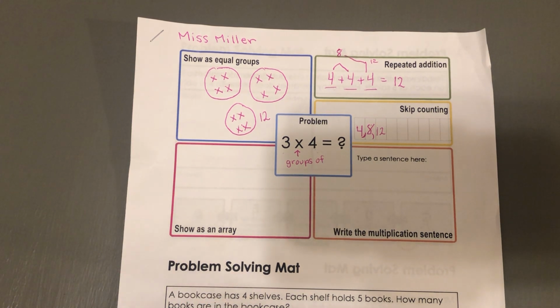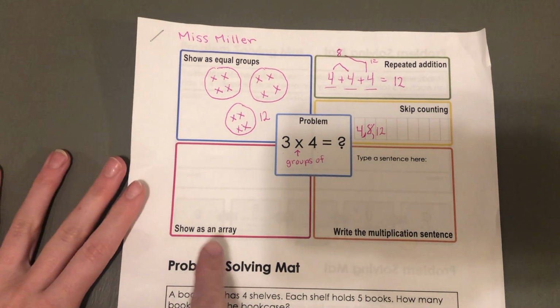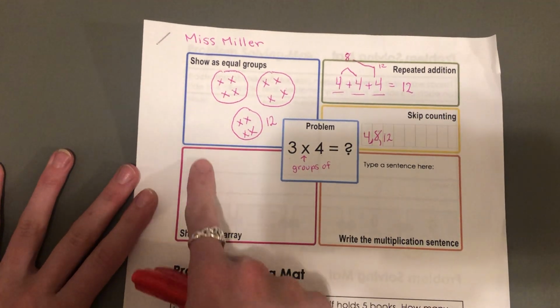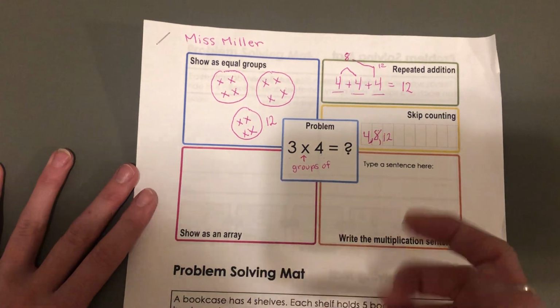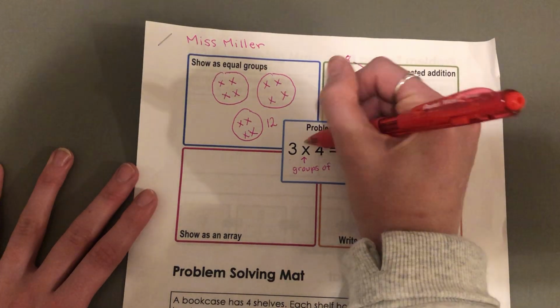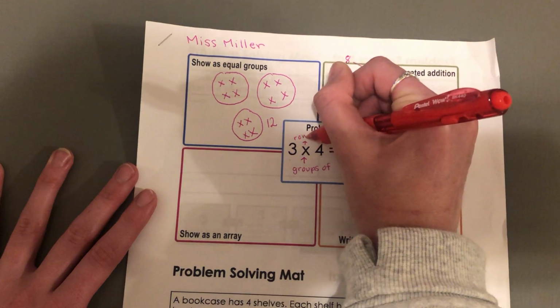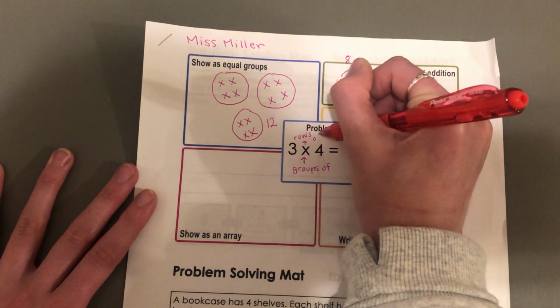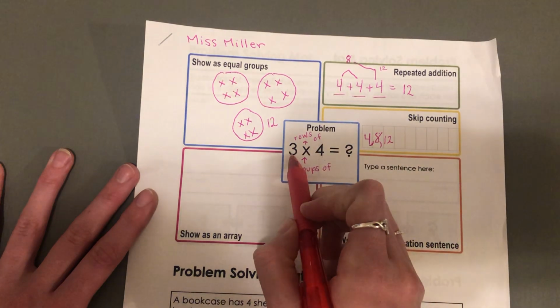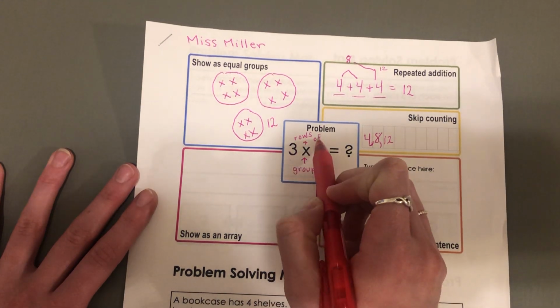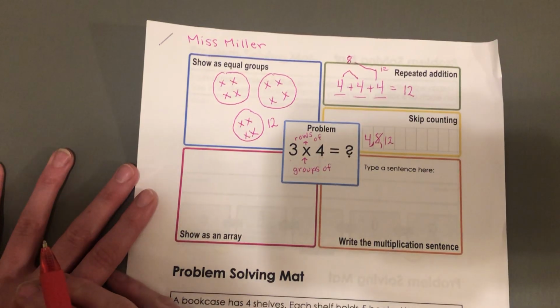The next one says show it as an array. So an array means we're going to draw a picture of a shape that has rows and columns. So this X can mean groups of, but it can also mean rows of. Okay? So I've got 3 rows of 4.